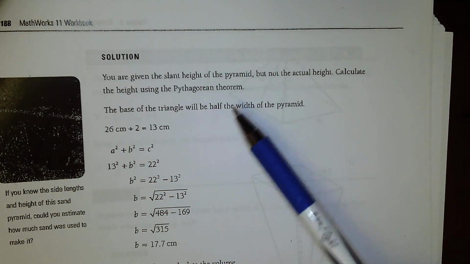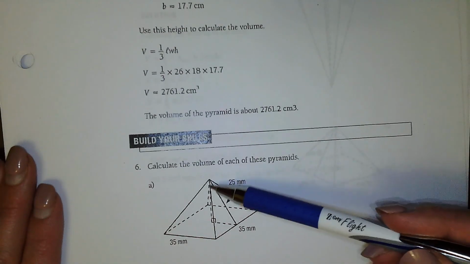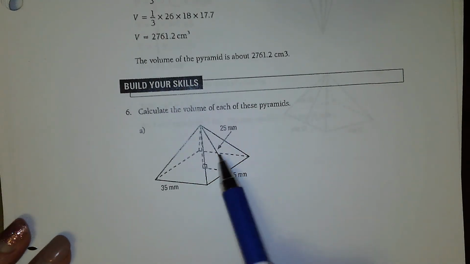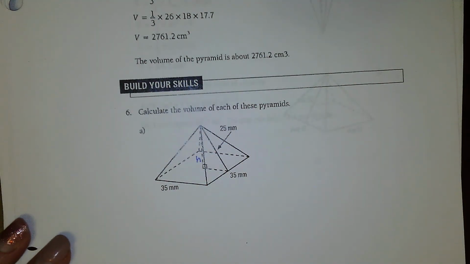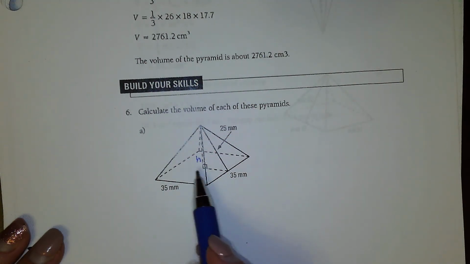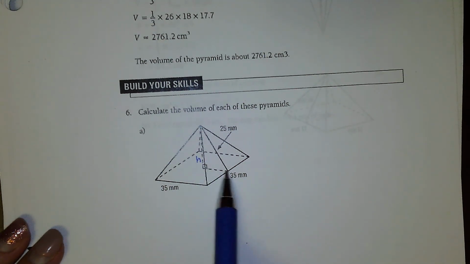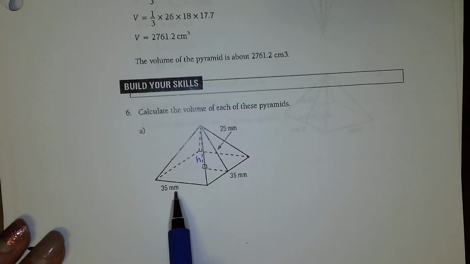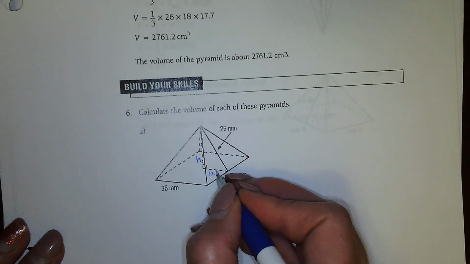Just going to talk a little bit about, I mentioned this, you would have to use your Pythagoras theorem in some cases to find the actual height. So something like number 6 here, if I'm given my slant height but I actually need my height, then I can go ahead and use Pythagoras theorem. Now this dashed line only goes to the center, which is half of 35. So I am going to have a leg that is only 17.5.